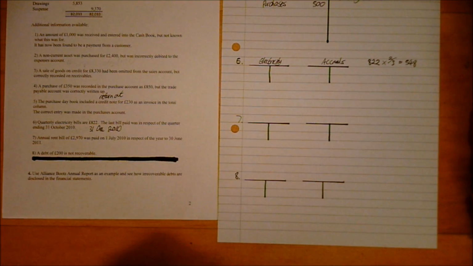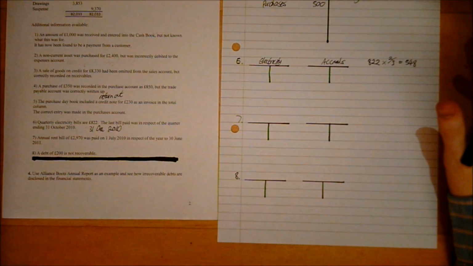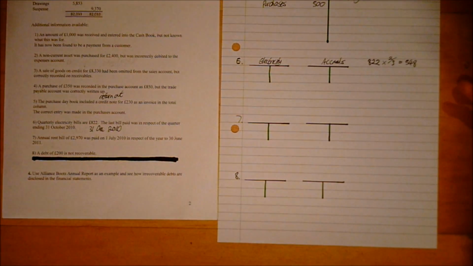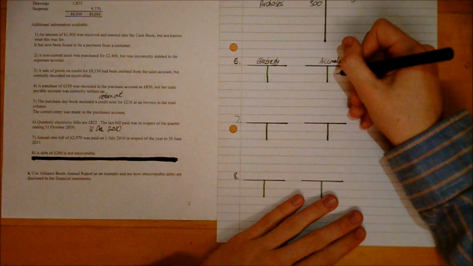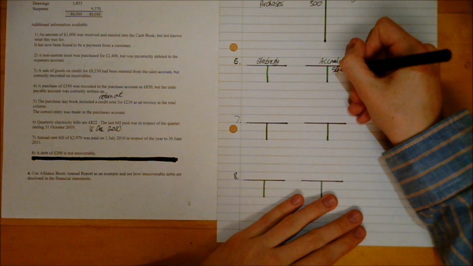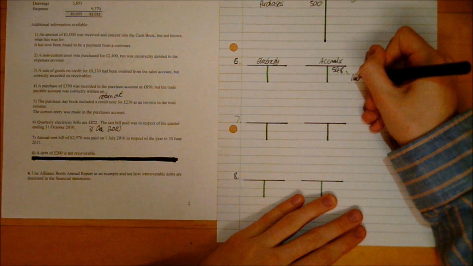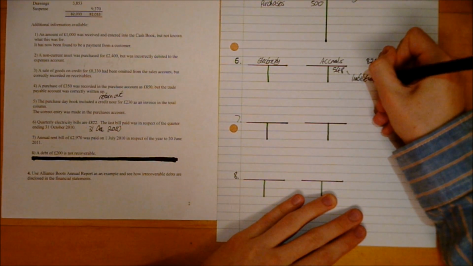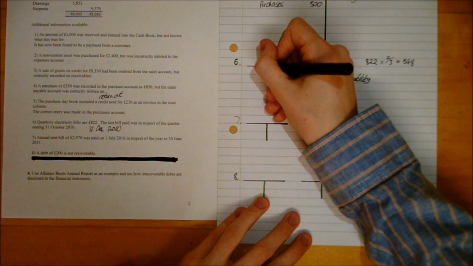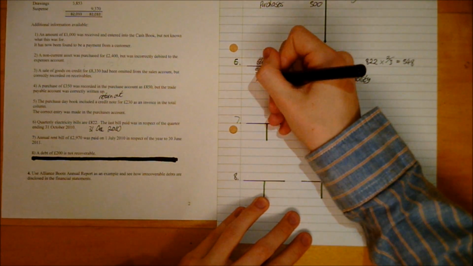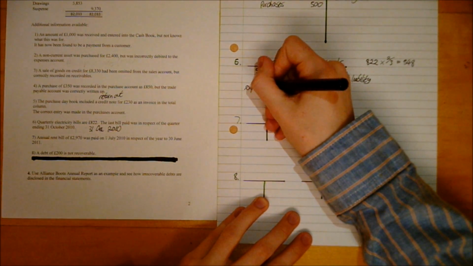So, we've put no entry in so far, so you can see we're not going to need a suspense, because it's just like doing the entry on the day it actually happened. So, what you do is you credit your accruals, because that's a liability. That accrual is going to go into our current liabilities in our balance sheet, and the 548 is going to be debited to our electricity because it's an expense.